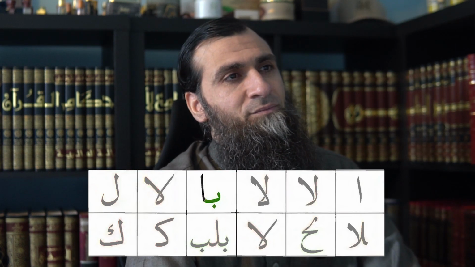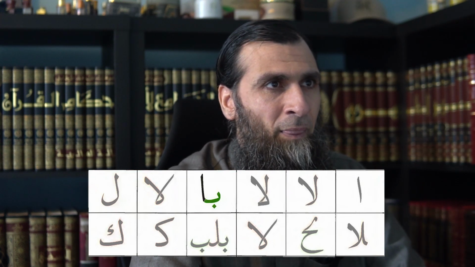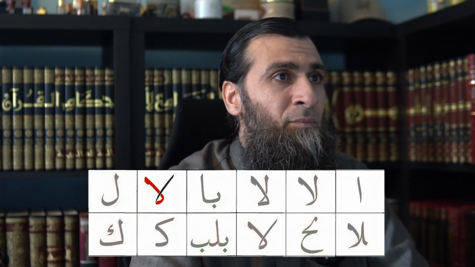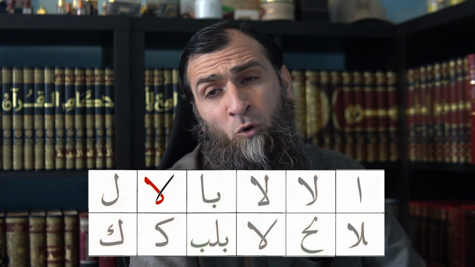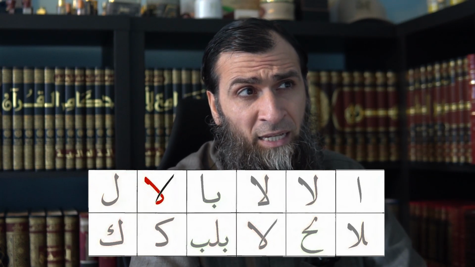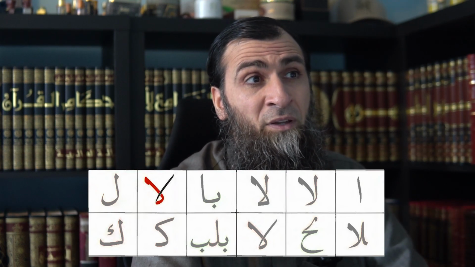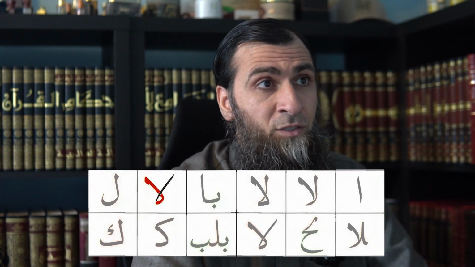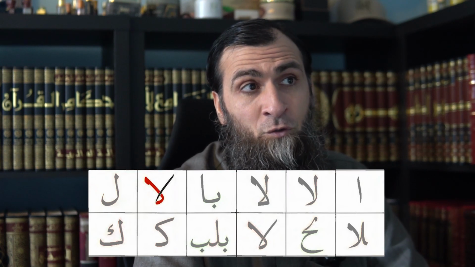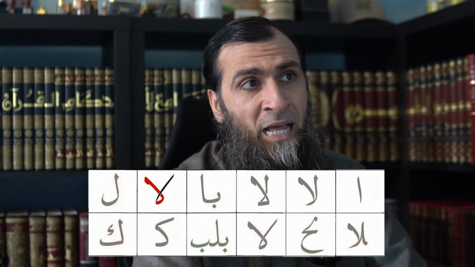ba alif. You have ba, so ba didn't really change, and then alif is at the end. So ba alif, and then you have lam alif. So alif will never come in the middle of a word. It's going to come at the beginning or at the end. If you see that in the middle, then it's not an alif, it's a lam. All right. It's either going to be at the beginning or at the end. Here it's at the end. And if you do see it in the middle of a word, then it's going to be a lam. It's not alif, it's a lam.